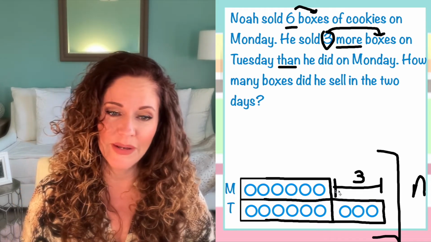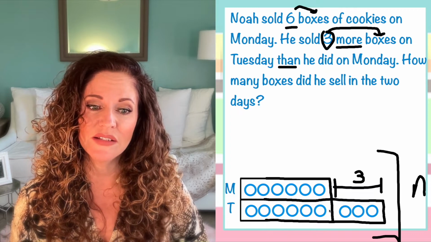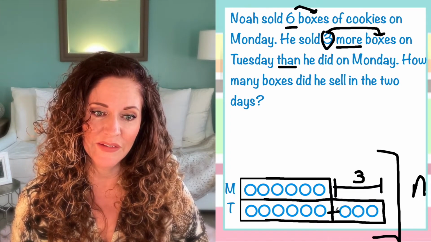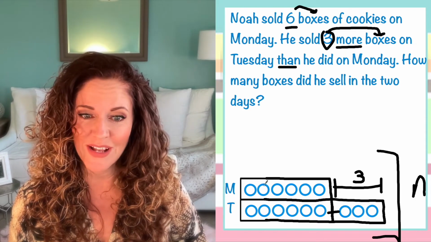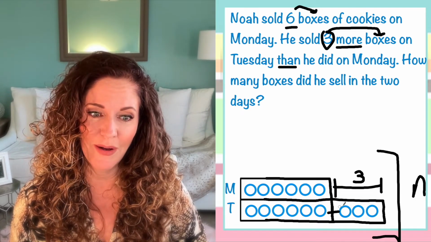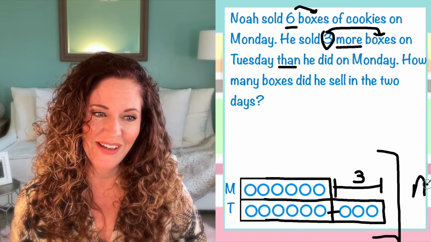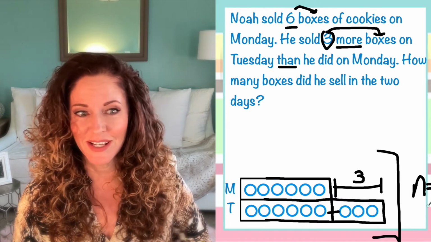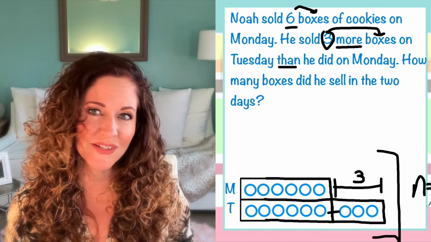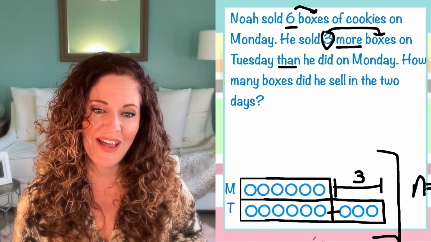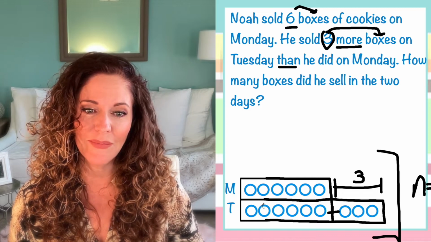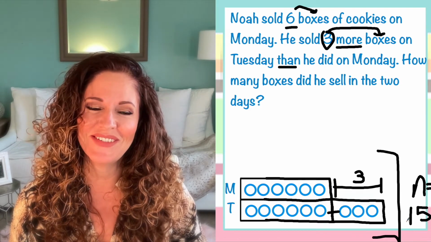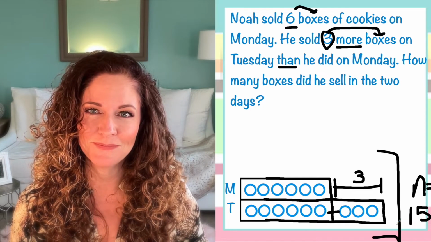We can say Monday was 6 plus Tuesday, and we can combine our Tuesday parts here and say 6 and 3 is 9. Another way I could do it is I can say 6 and 6 is 12, 13, 14, 15. It doesn't matter how you combine them because the problem is asking us to combine all of it. Now, if we wanted to know just how many did he sell on Tuesday, I could only combine my Tuesday boxes. N equals 15 boxes of cookies.